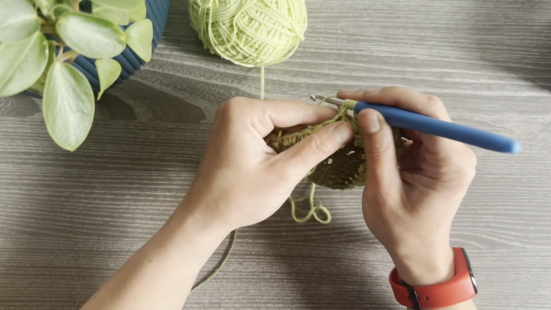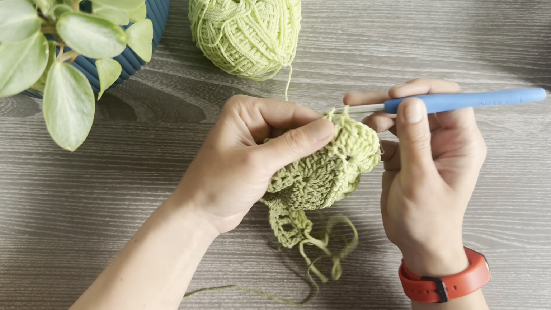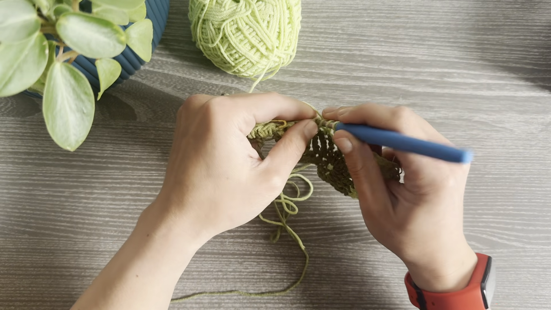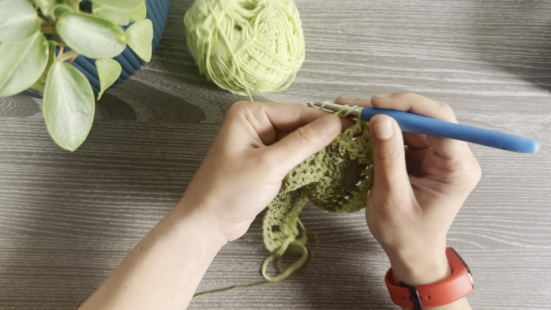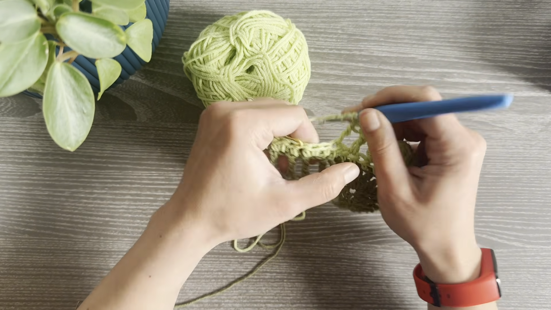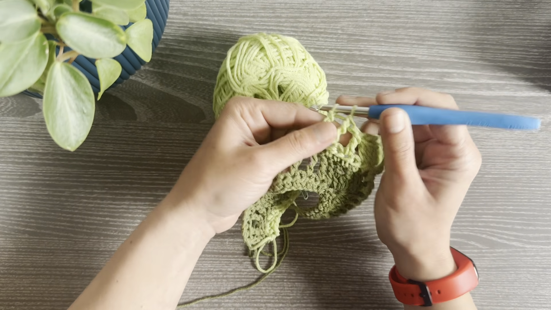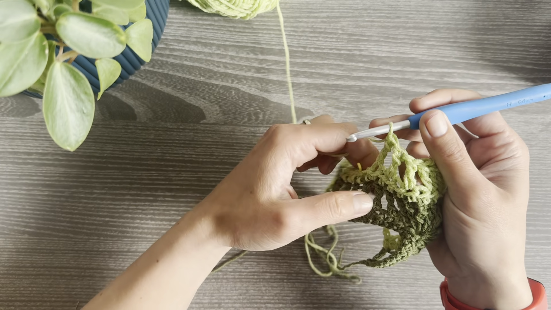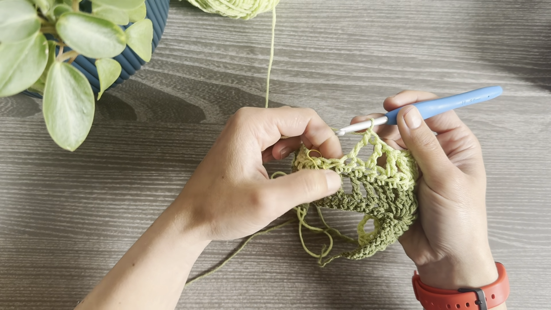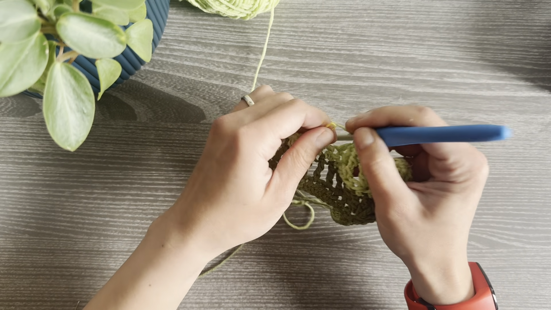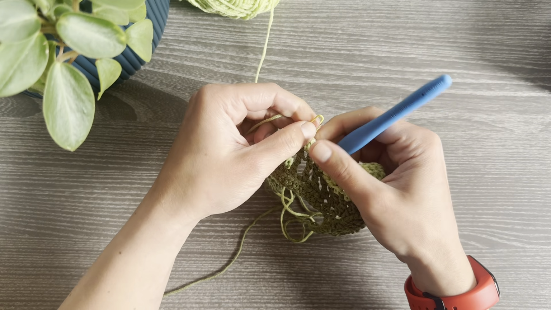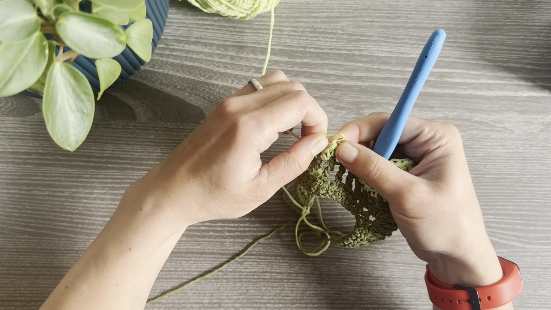So now skip 1 stitch, skip the second one, skip the third one, and we got to the valley, but we have the 4th stitch here to skip before the valley.